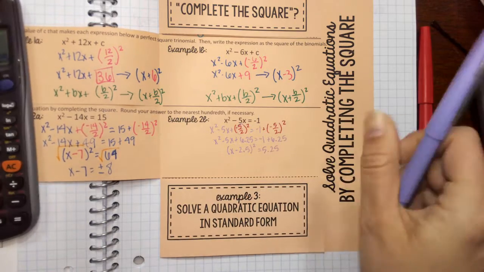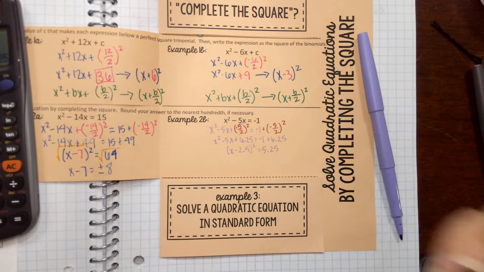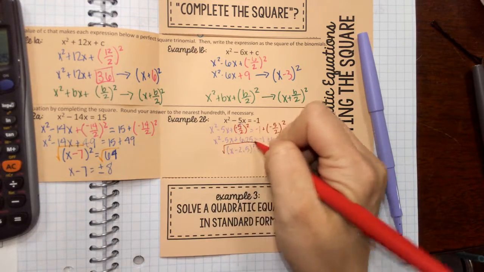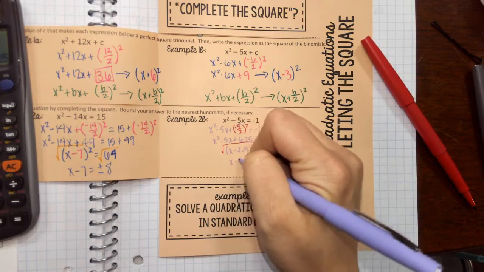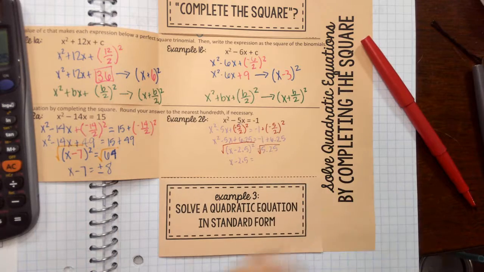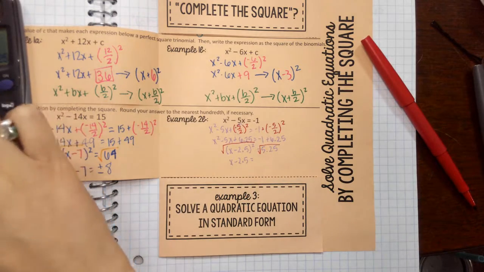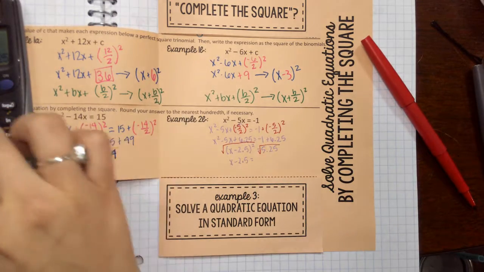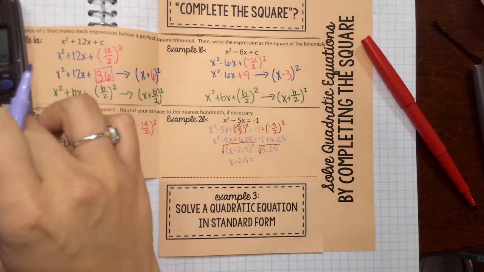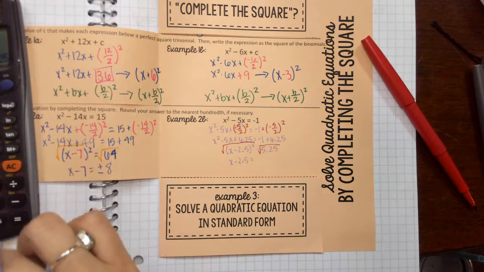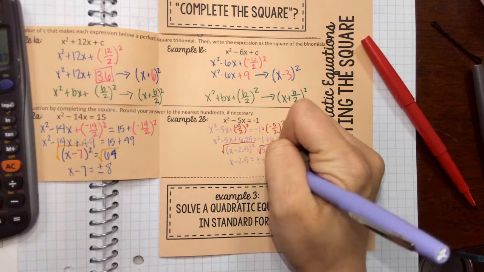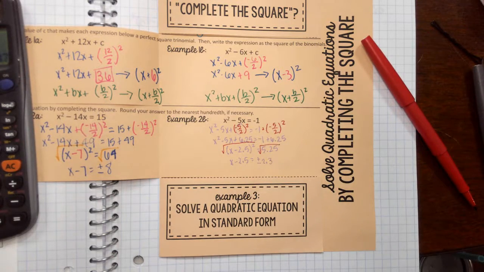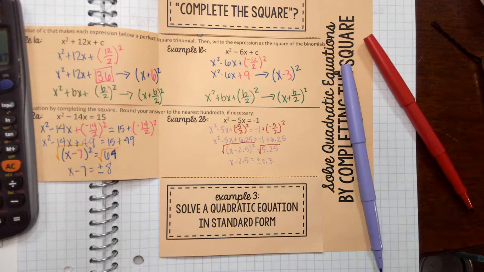5.25. Yesterday we discussed again how to get rid of the squared. You take the square root on both sides, and that gives you x minus 2.5 equals plus or minus 2.3. And you're going to have plus or minus every time. And now we need to solve it.